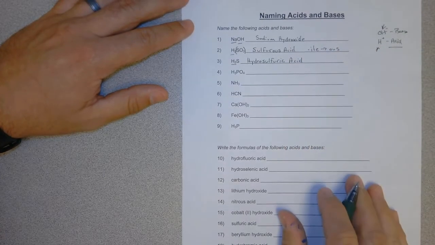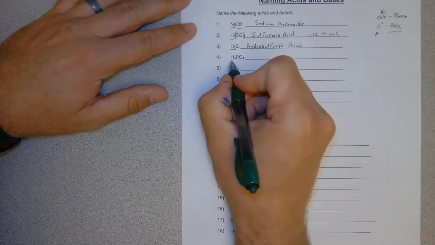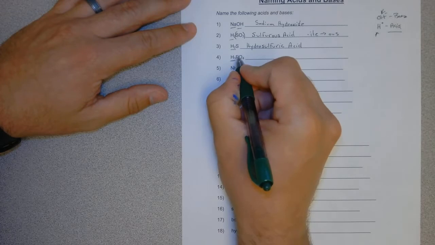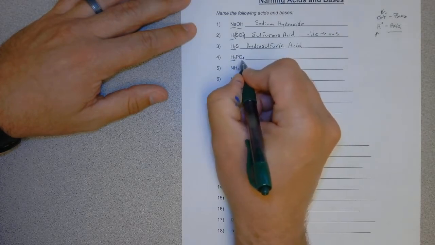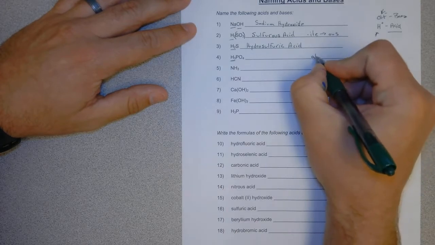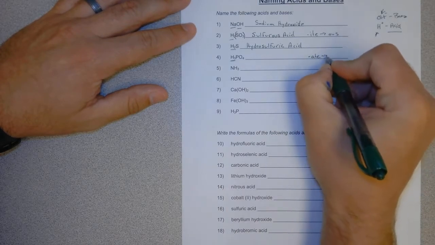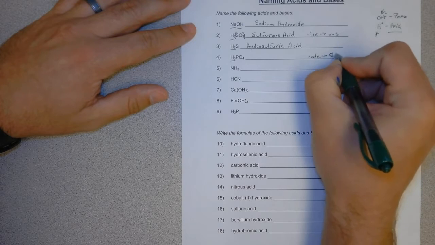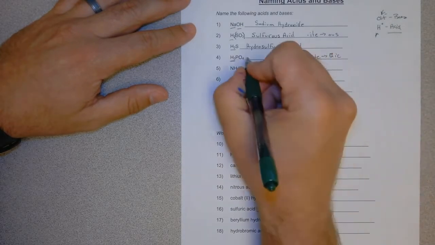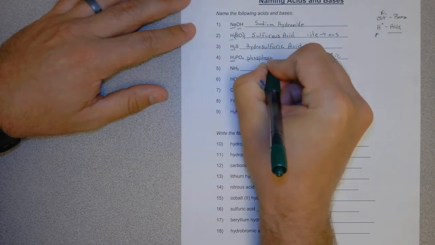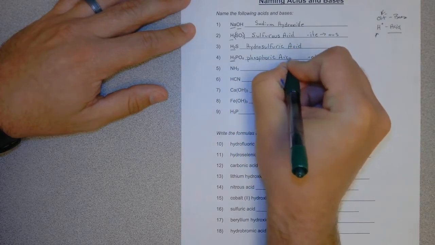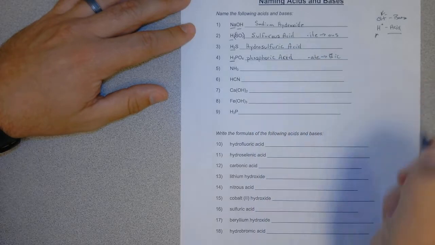All right. The next one, an acid again because of the H, and this is not binary, so I know that I'm not going to use the word hydro. And I know that this is phosphate, so that ate turns into ic. So this is going to be phosphoric acid. There we go.